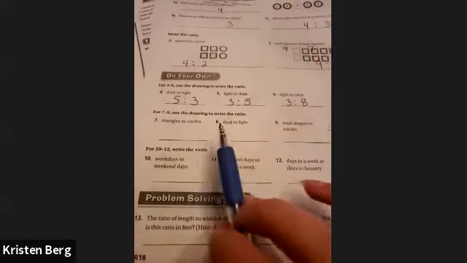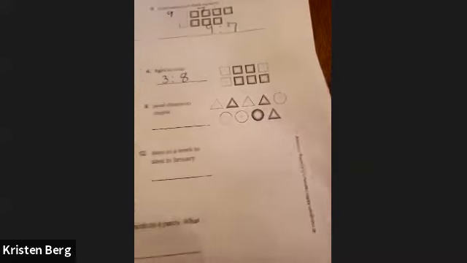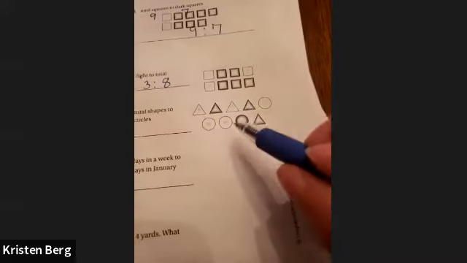Next, now we're going to be looking at the triangles and the circles. So it wants to know the ratio of triangles to circles. So we're going to count all the triangles first. 1, 2, 3, 4, and 5. So 5 triangles, colon, and then now are the circles. 1, 2, 3, and 4. So it would be a 5:4 ratio.